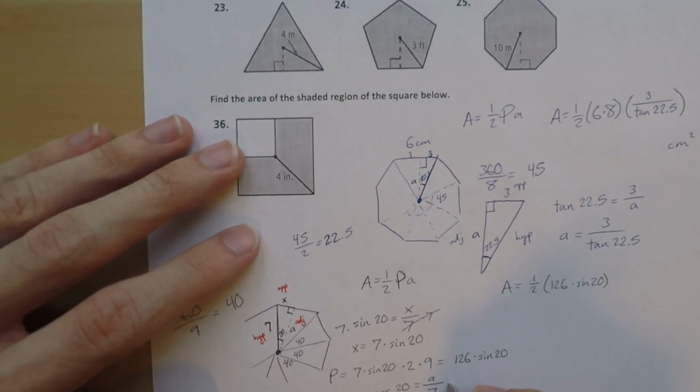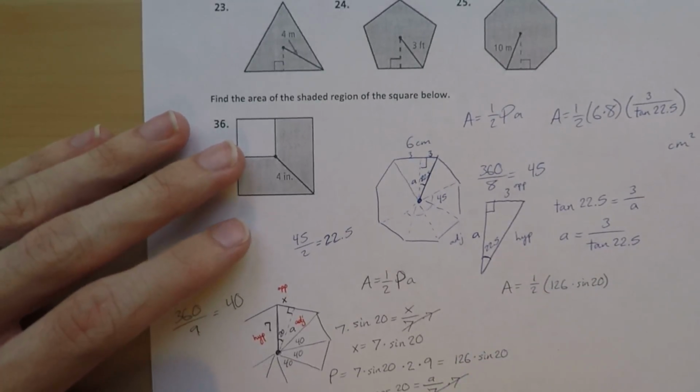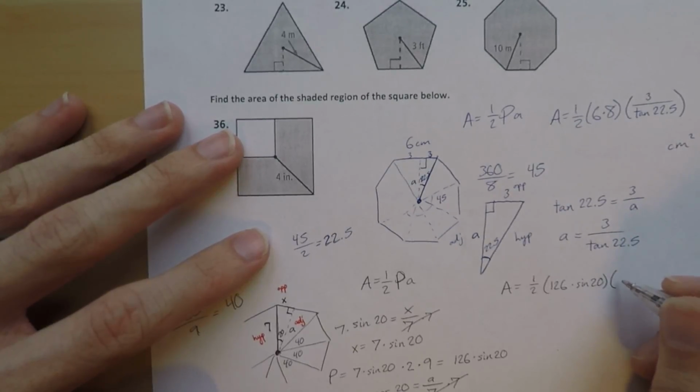And the same step to solve for A, multiply each side by 7 so that these cancel out, and we just get that the apothem is 7 times the cosine of 20. That's my apothem. I'll leave it just like that to put into my area formula. 7 times the cosine of 20.